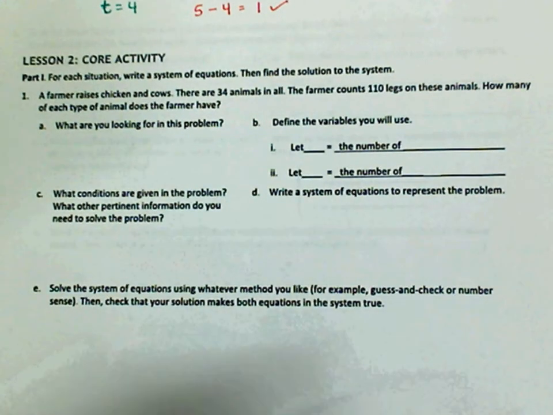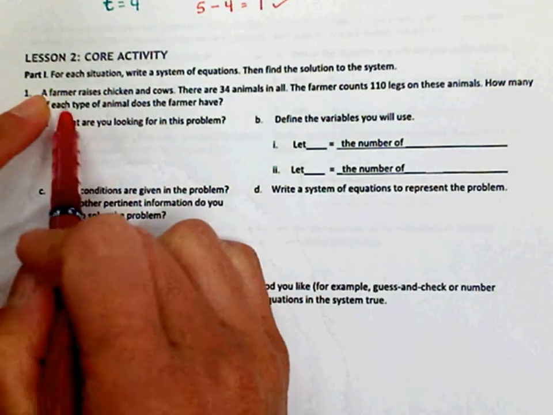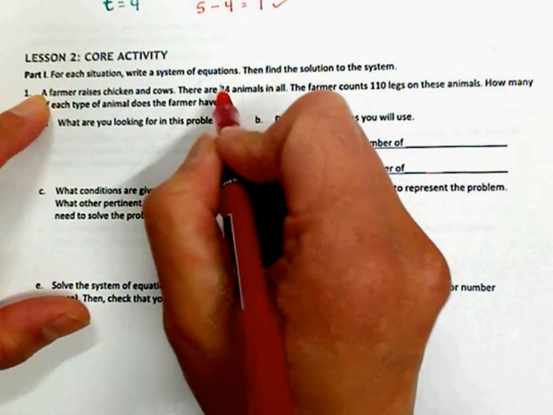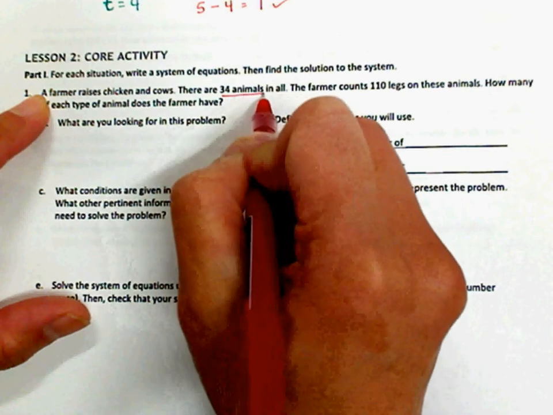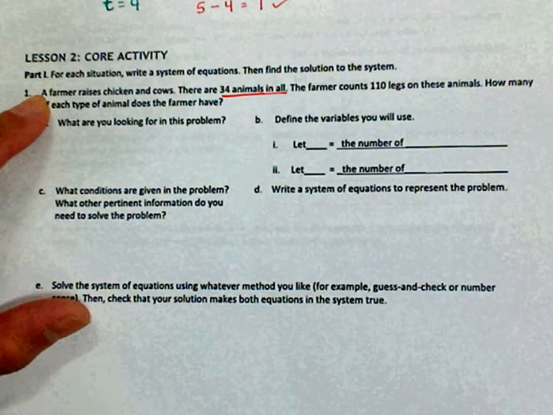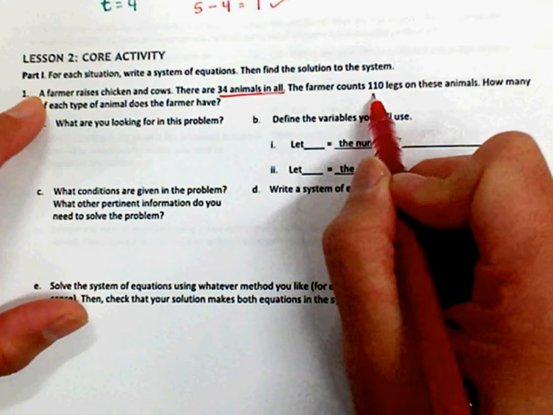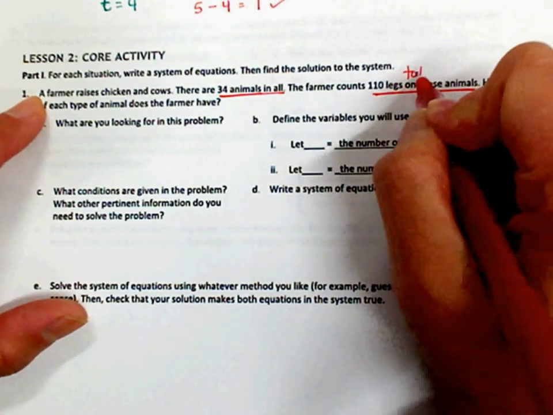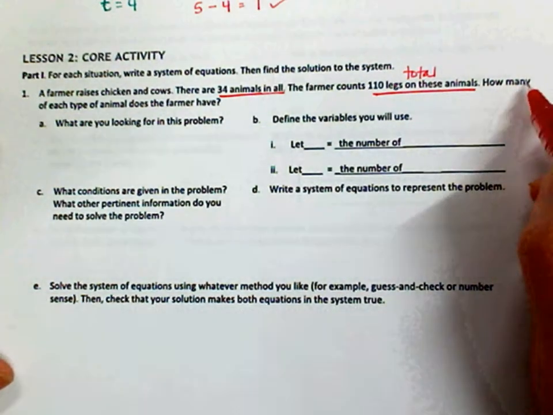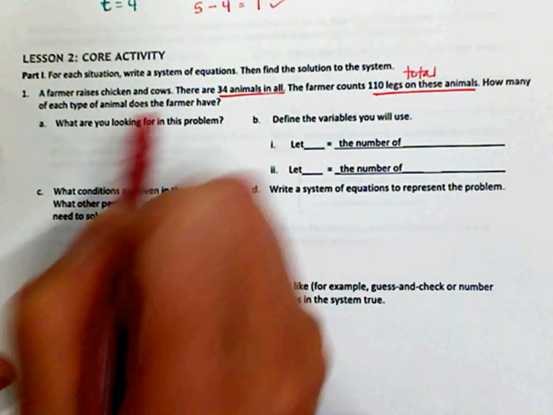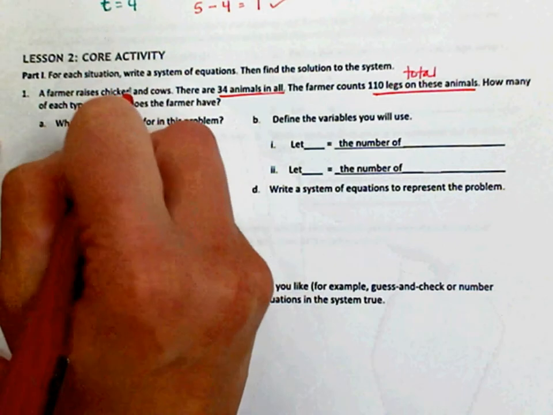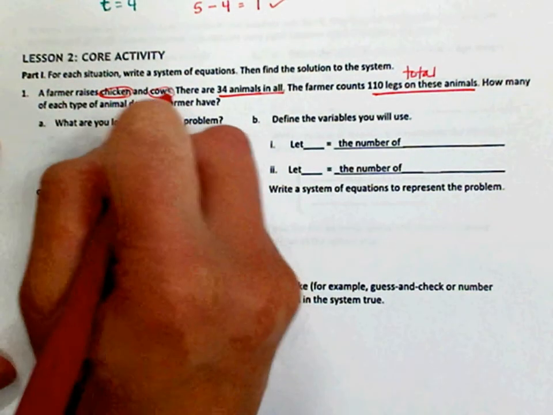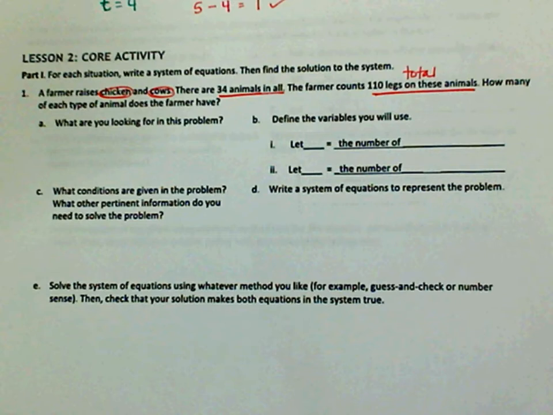Okay, either one. A farmer raises chickens and cows. There are 34 animals in all. Kind of important. The farmer counts 110 legs on these animals. Total, this is also a total. How many of each type of animal does the farmer have? So we got to figure out what are the 2 things he's talking about. Chickens and cows. All right. Both of them start with a C. Up to you which one you want to use. Okay? Here we go. Part A.